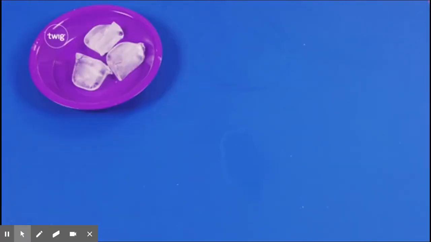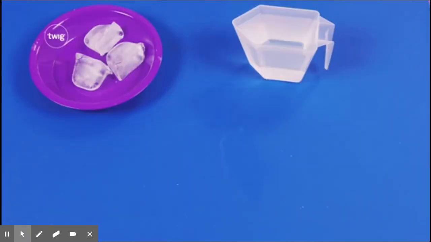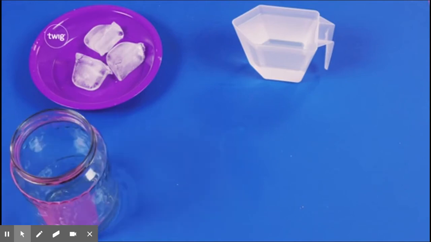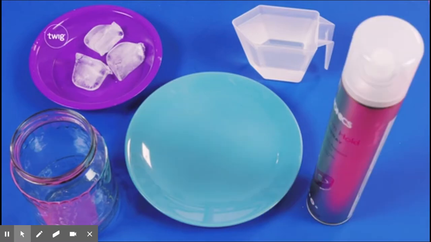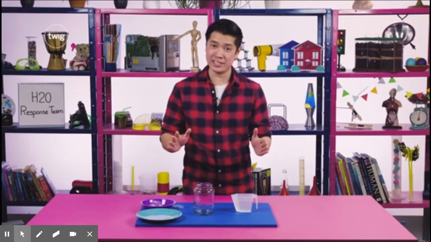Let's investigate. For this investigation, we'll need ice cubes, hot but not boiling water, a clear heat-resistant jar, a plate, and hairspray. We're going to carry out two awesome investigations, which will help us understand how rain and clouds form. For the first investigation, let's add hot water to the jar.